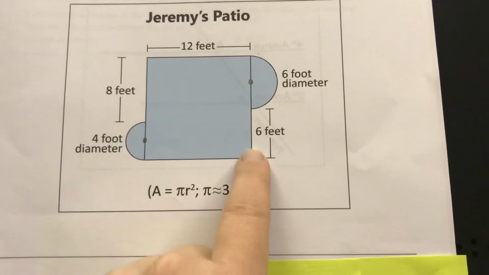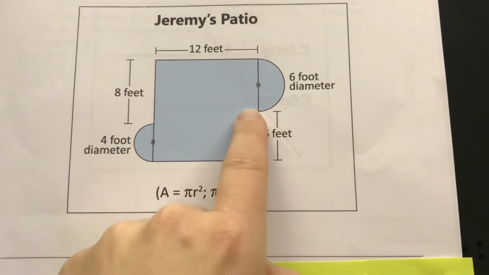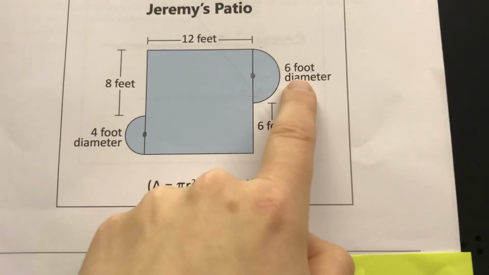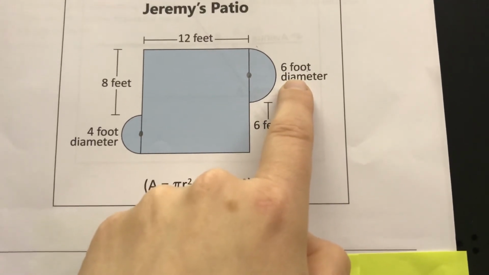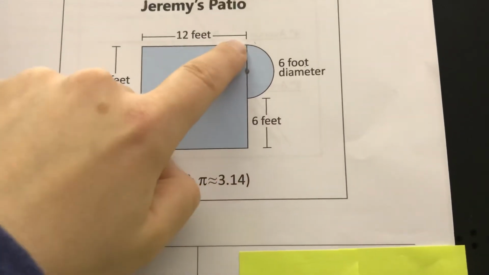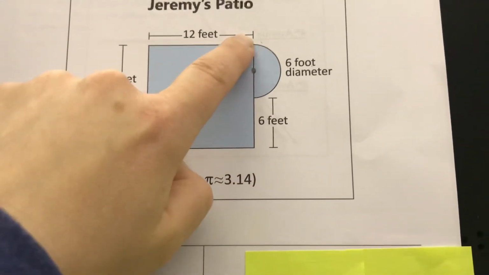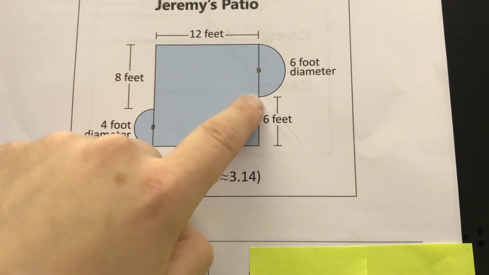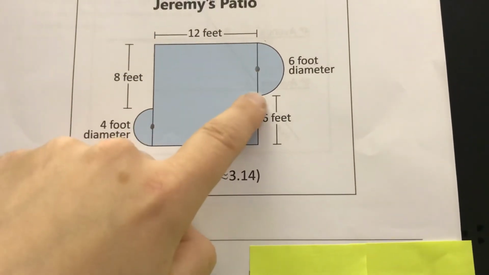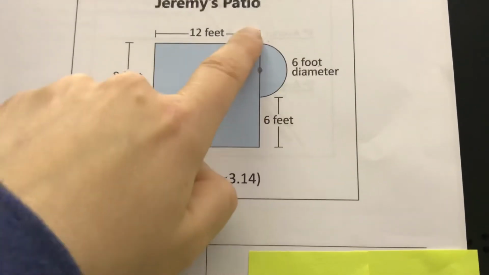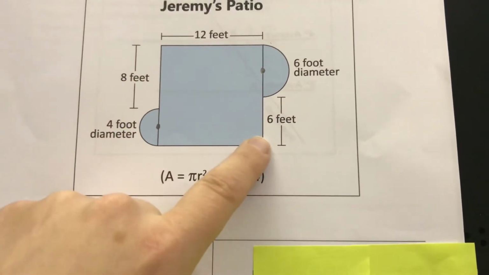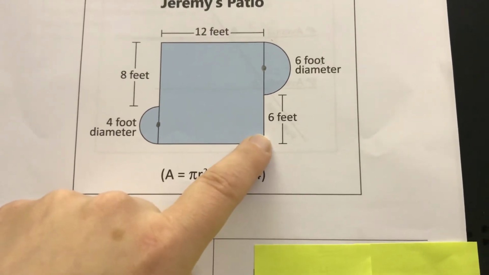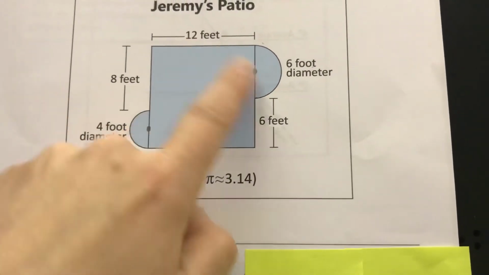So this tells me this length here is 6 feet, and to find this length I'm going to look at this information. It says 6 foot diameter. Now the diameter of a circle is the measurement from one edge of the circle through the middle right to the other edge. So straight line exactly through the center of the circle. So this is 6 plus 6, which I know is 12. And to find the area of a rectangle or square, I multiply these two numbers together.